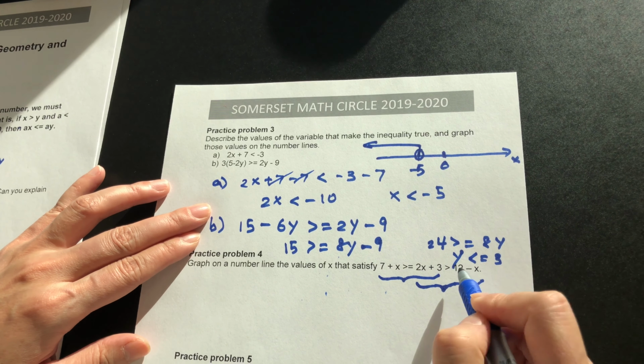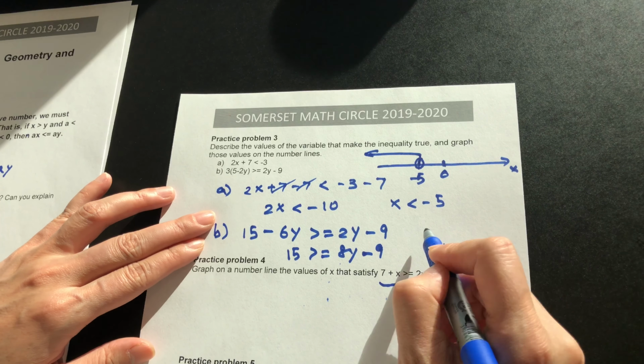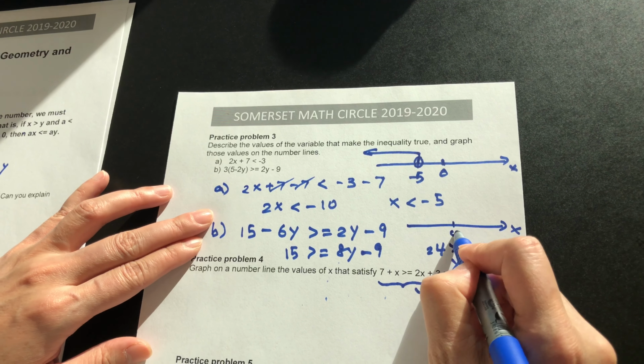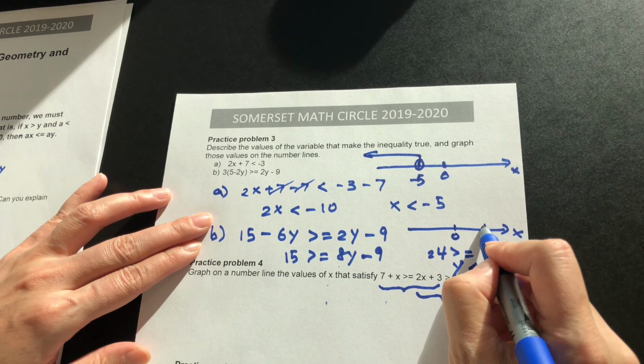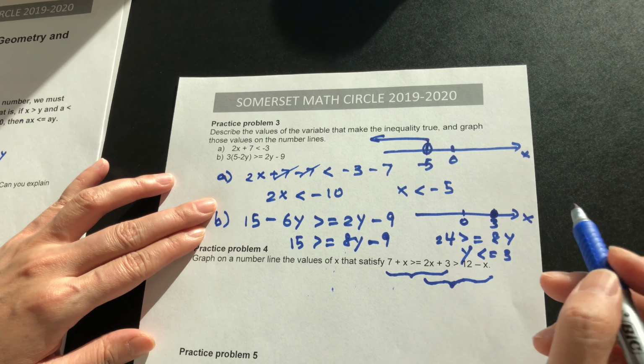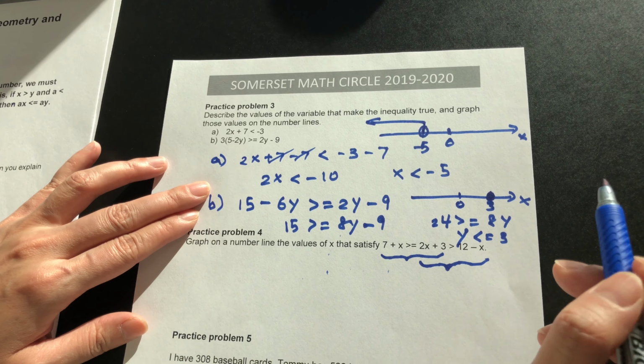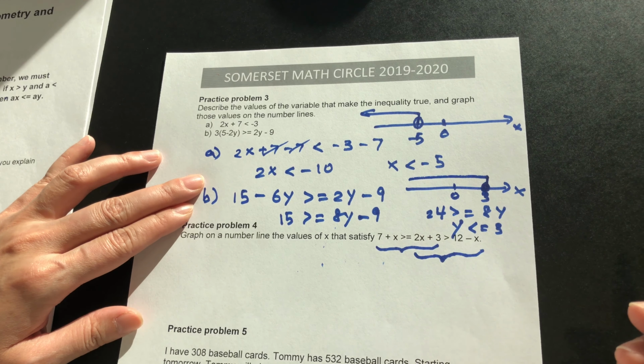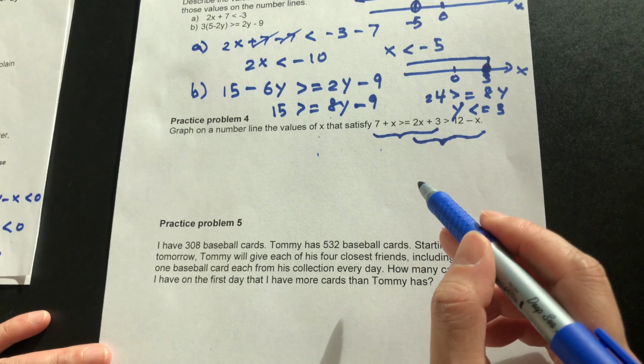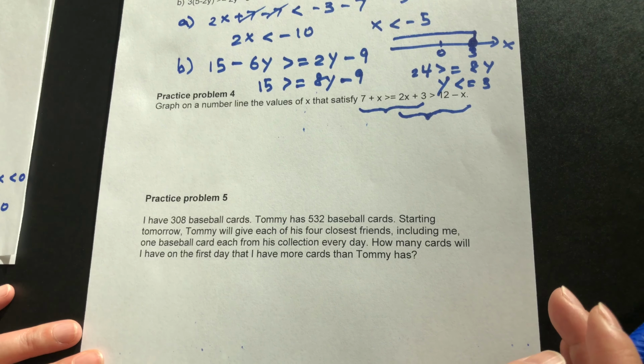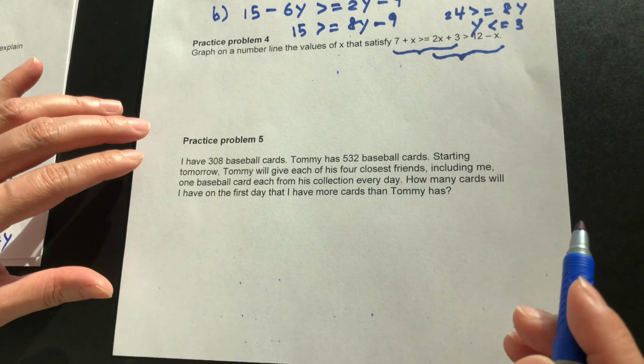For this one, y less than or equal to 3. This is 0, that's 3. Then you draw a solid circle on 3, which means your range should include the number 3 going that way. Okay, number 4, we'll leave for the students to practice.